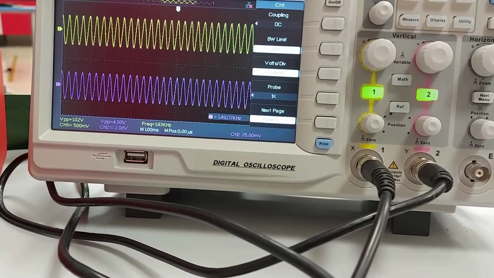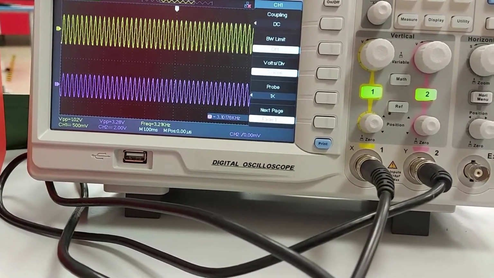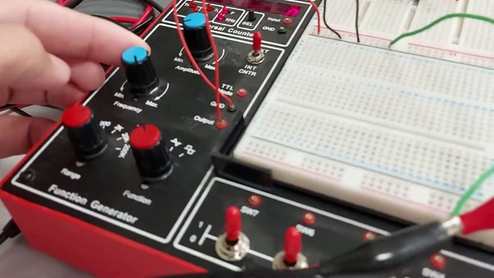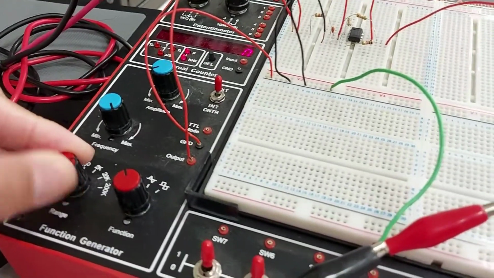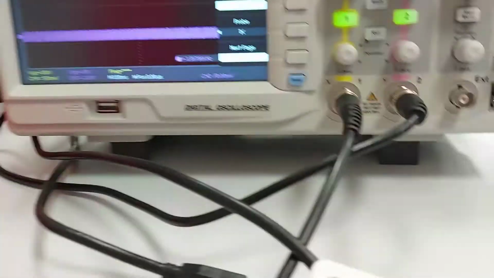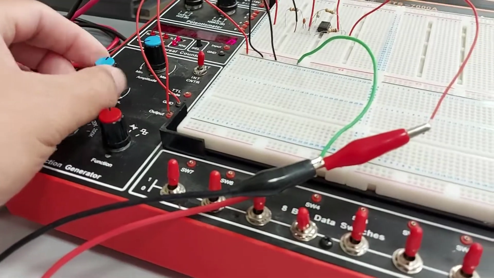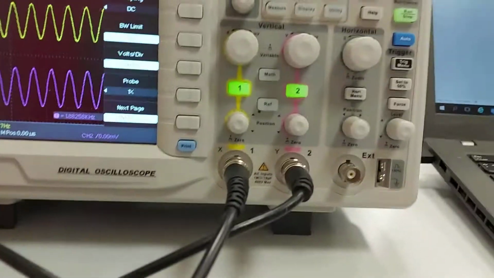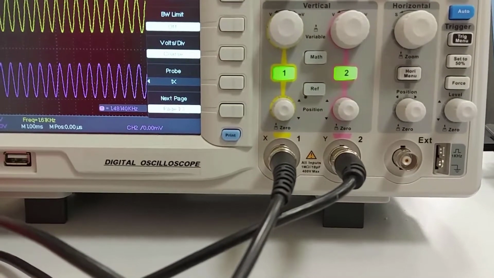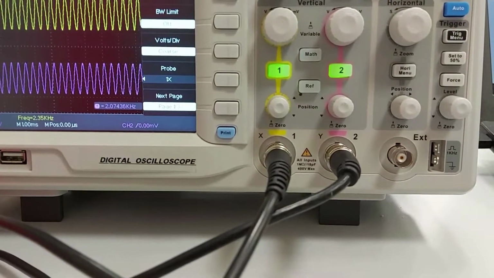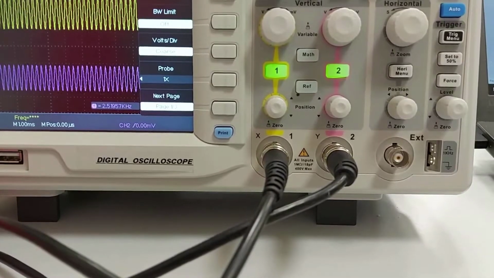Next, 4K. Now my frequency is at max here, so I will increase the range to 20 and then reduce this. So next is 4 kilohertz.